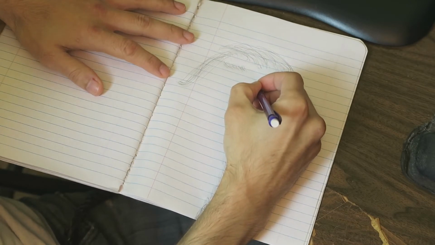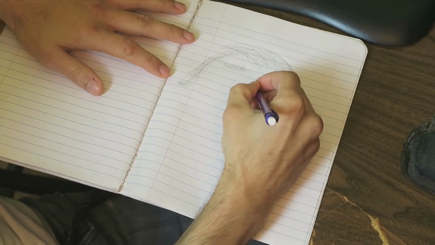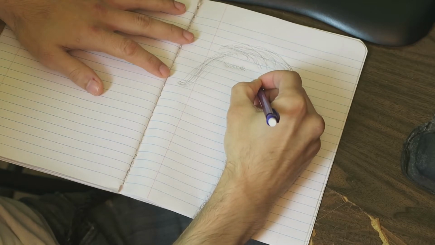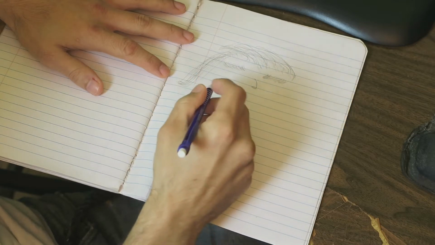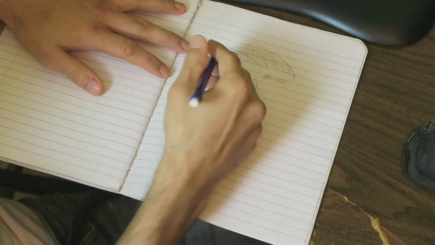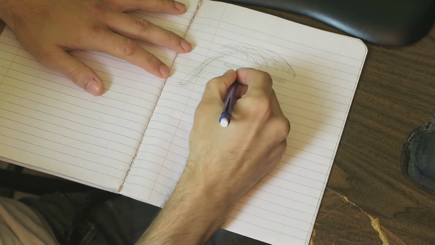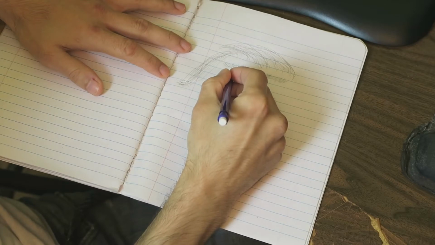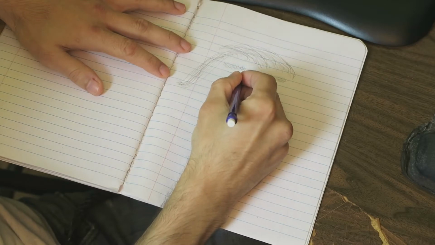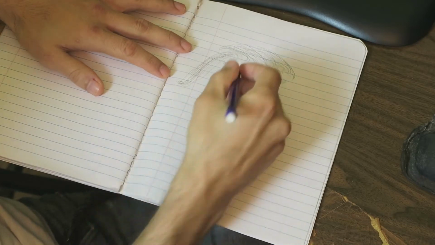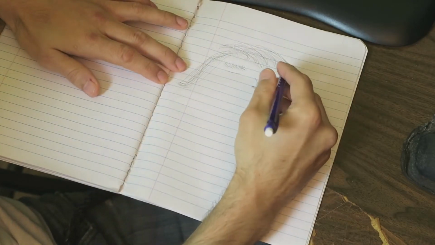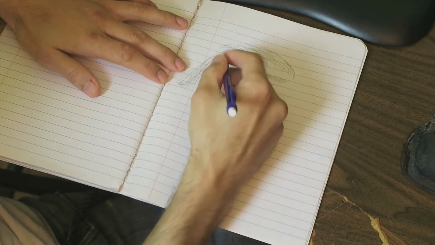And let's get that nose in there. Just kind of weird, almost disturbed quality to his nose. And you know what, we're not just gonna have a plain expression on him. He's gotta be doing something kind of crazy.